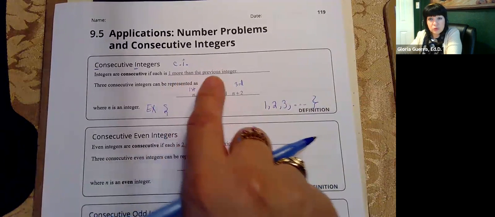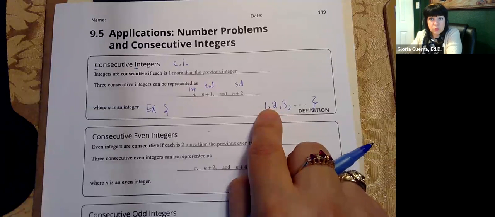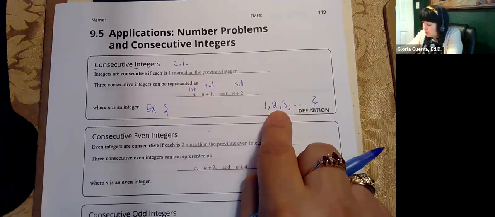So 2 is 1 more than the previous, 1 more than 1. 3 is 1 more than 2. So these are consecutive, 1, 2, 3.